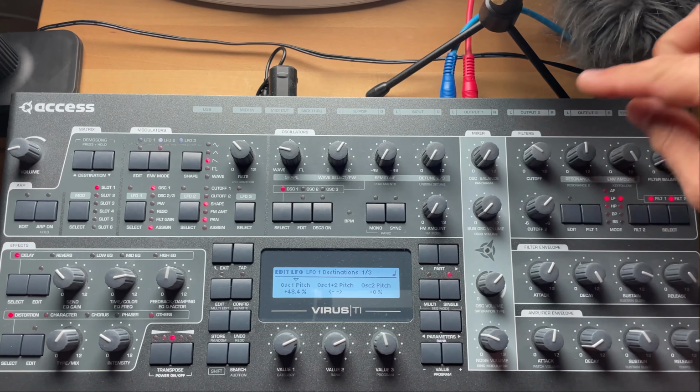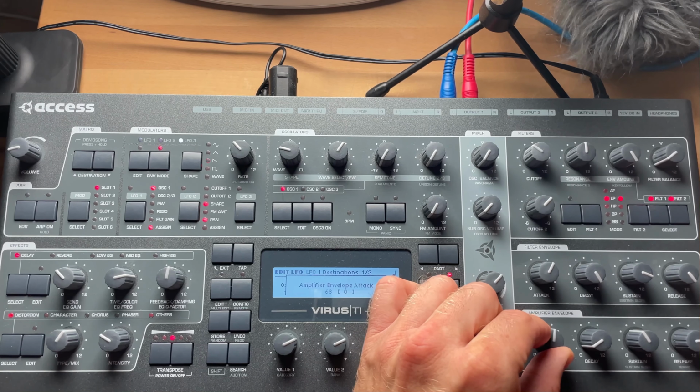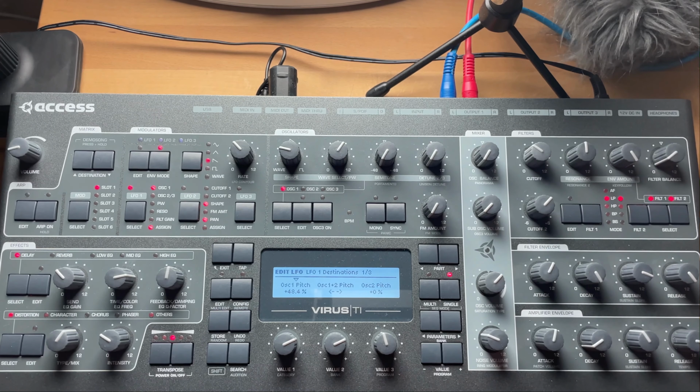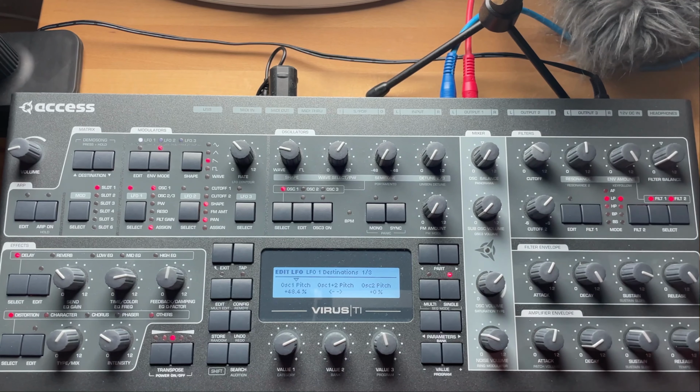Okay, so then let's see, we might also want to use the envelope attack and the release, so that it's fading out, and we can trigger the effect multiple times, and it's not just stopping when I'm releasing the keys.